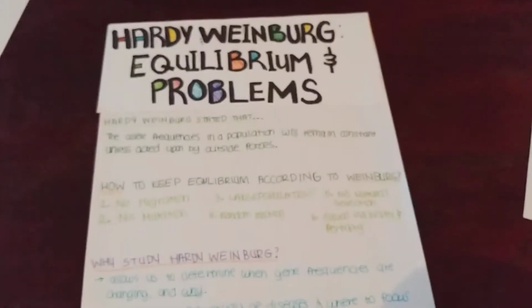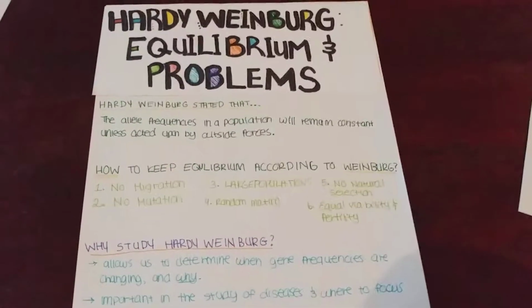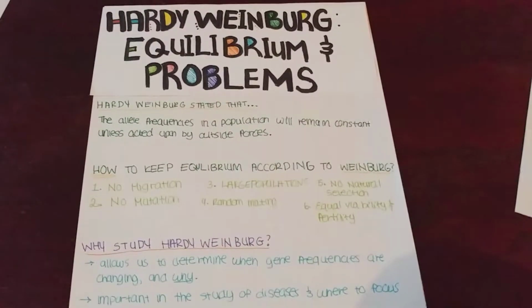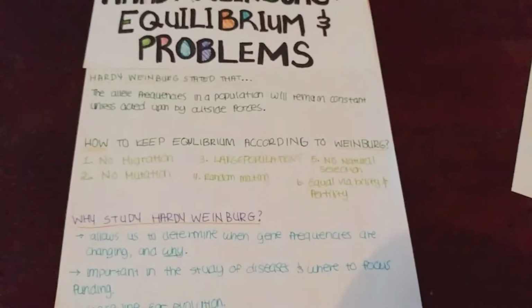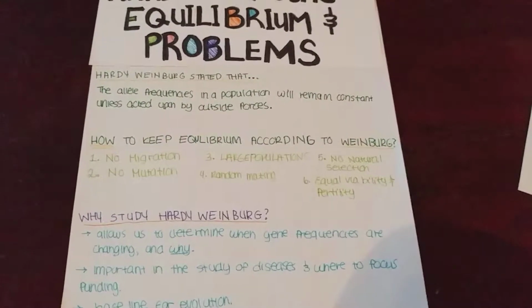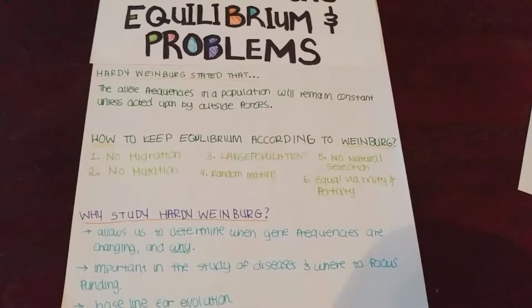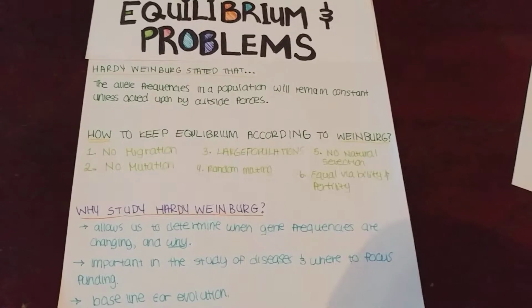So I'm going to be talking about Hardy-Weinberg equilibrium and problems that come along with Hardy-Weinberg. Hardy-Weinberg stated that the allele frequencies in a population will remain constant unless acted upon by outside forces. So how do we keep equilibrium according to Hardy-Weinberg?